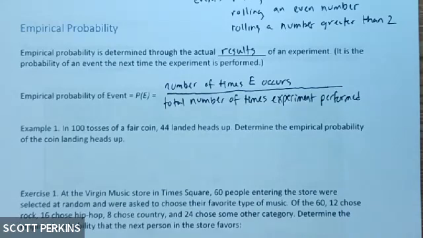So to calculate the probability, you look at the number of times the event that you've described happens divided by the total number of times you did the experiment. Or another way to say it is it's the successes divided by the total. So it's the successes divided by the total.